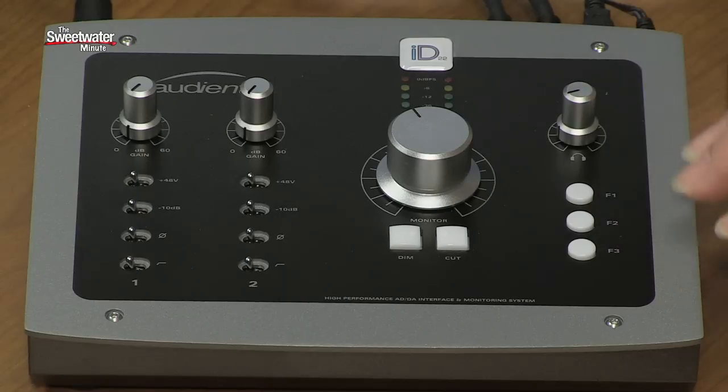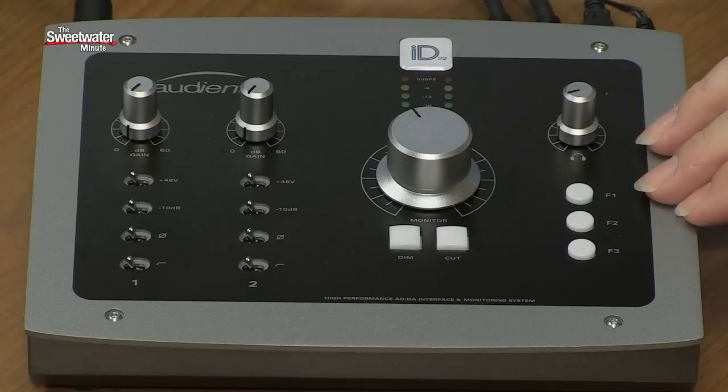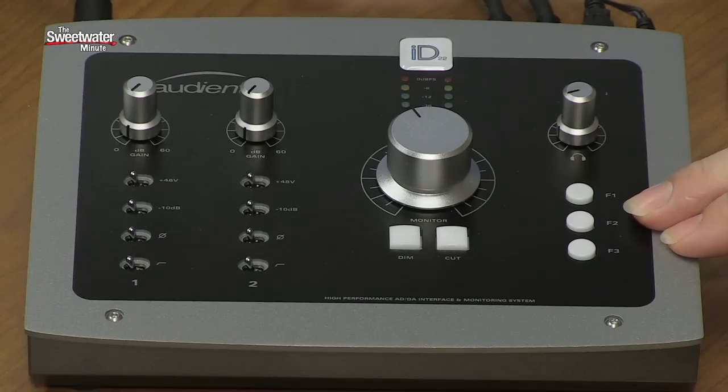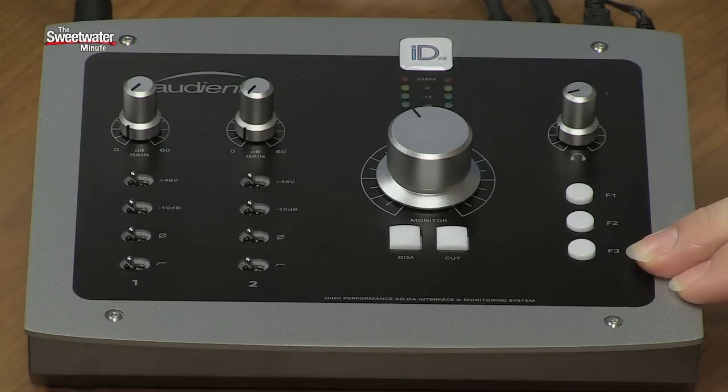On the right side of the front panel, we have the headphone volume controls, and then we have 3 soft switches labeled F1, F2, and F3. I've got F1 configured to sum the monitor output to mono for phase checking. F2 switches to a second set of monitors using outputs 3 and 4, and F3 is our talkback switch for activating a talkback microphone, which we can configure to come into any input on the iD22.